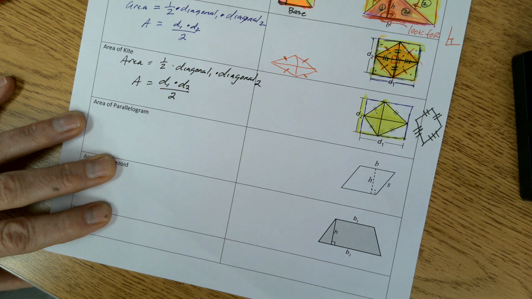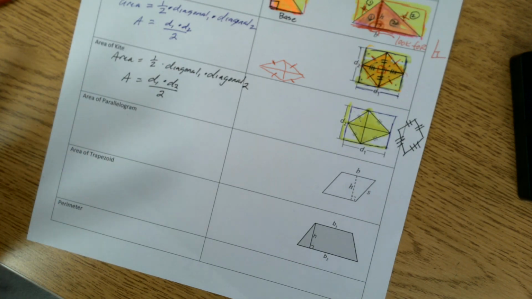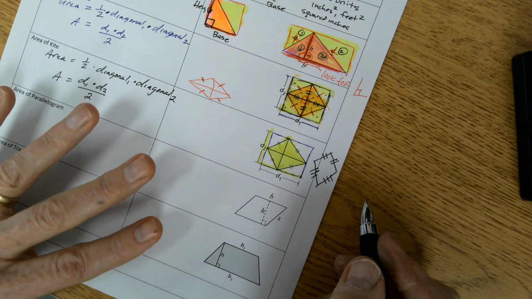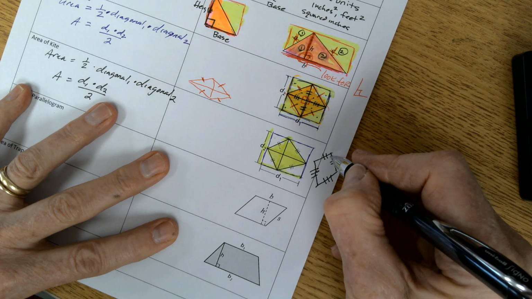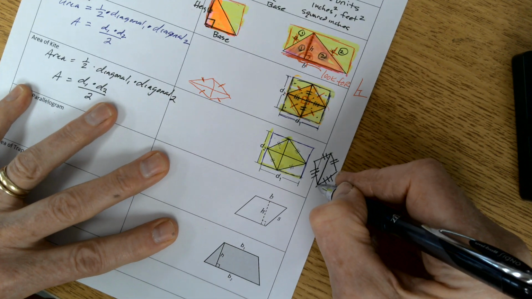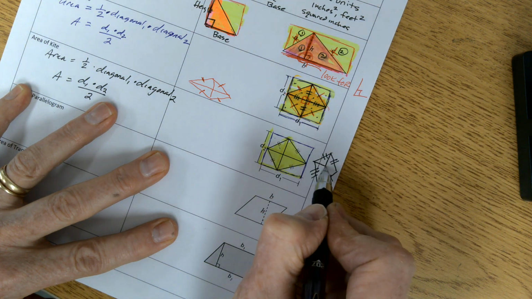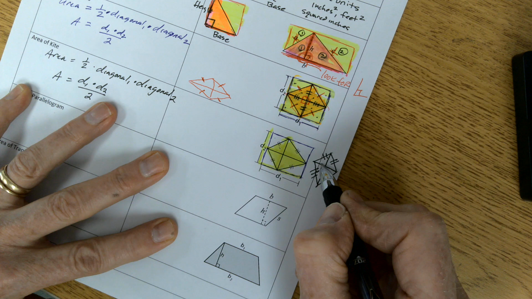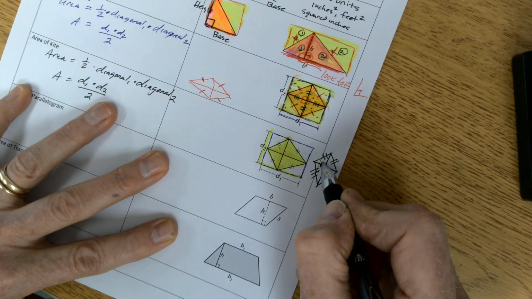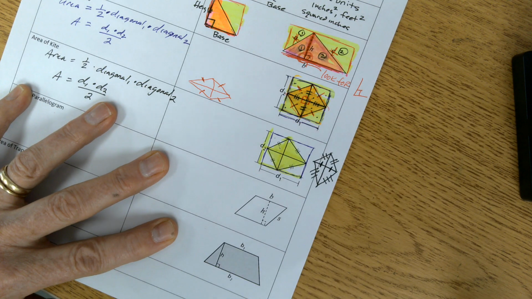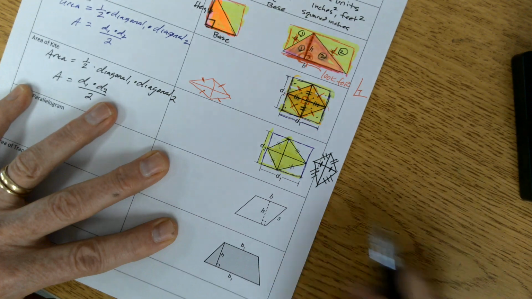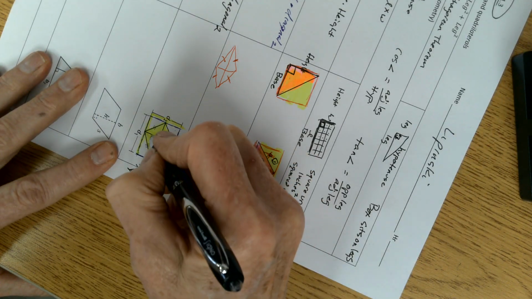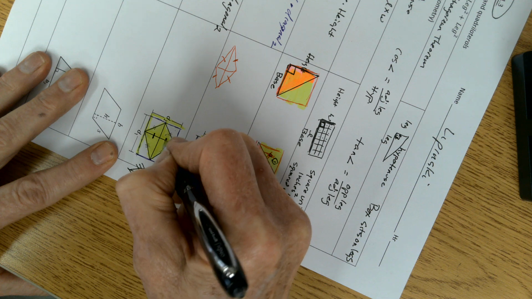Now, when you're working with a kite, you could see on this, if I draw in the diagonals, like when you fly a kite, this length is going to be the same as this length. So when I turn this sideways and look at it, the kite this way, this length equals this length.